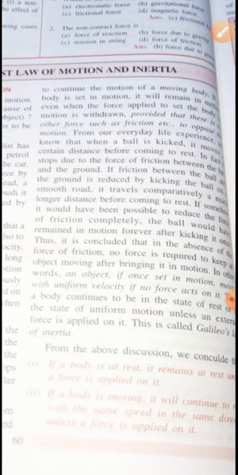Consider a cycle that is standing still. It will be in the same position. If I apply a force on the pedal, the cycle starts to move. If I continuously do that, the cycle will keep moving. If I stop, the cycle will also stop. So if a body is in its state of rest, it remains in the same state unless a force is applied on it. If you want to change it, you have to apply a force. If a body is moving, it will continue to move at the same speed, in the same direction, unless a force is applied on it.